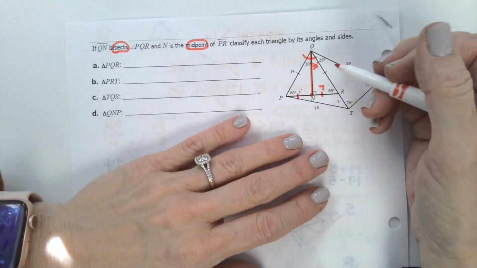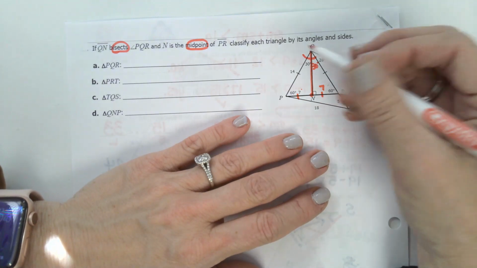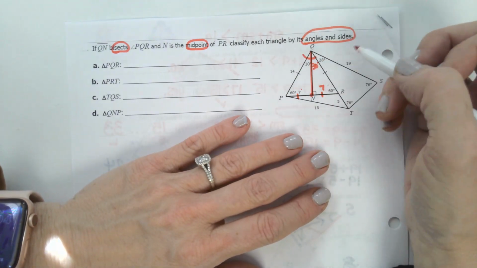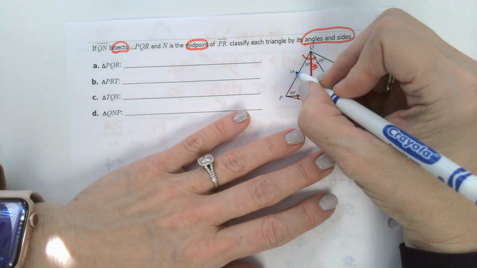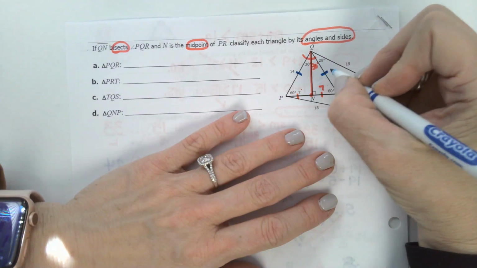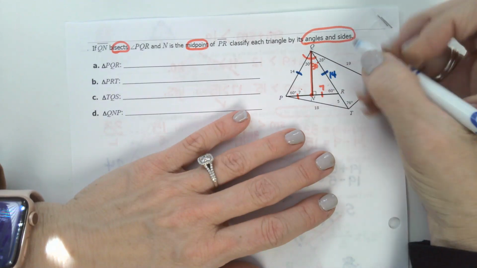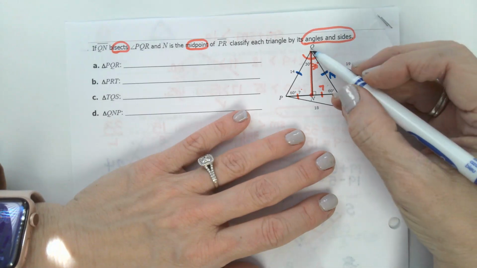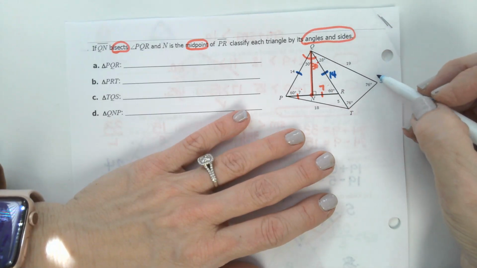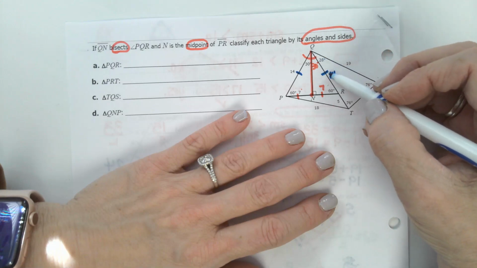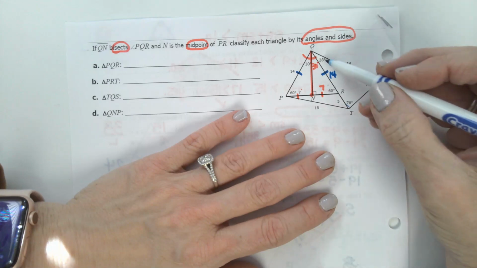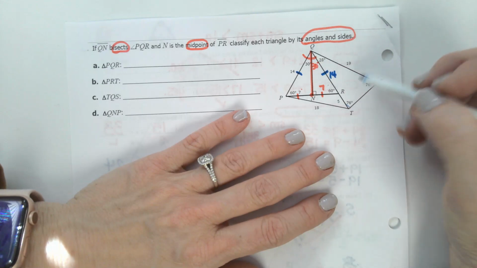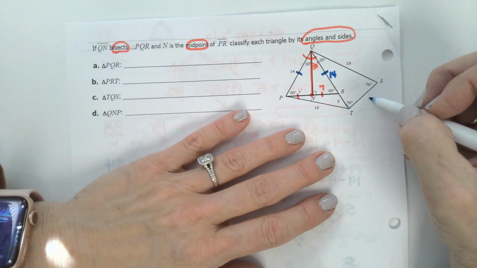Then we got to classify the triangles by their angles and sides. Okay, before I do that, I notice here's 14 and there's a tick mark, so that part is 14. All of this is 19. And if I look at 14 here and 5 there, I get 19. I have 3 angles, and I don't need to know this side right here.